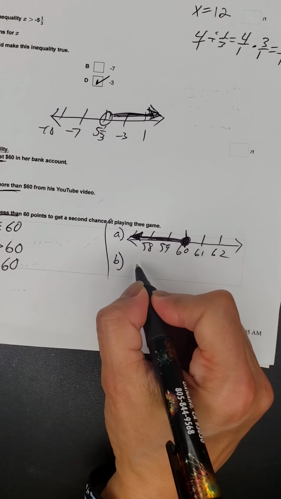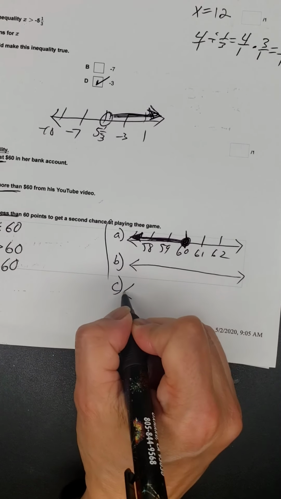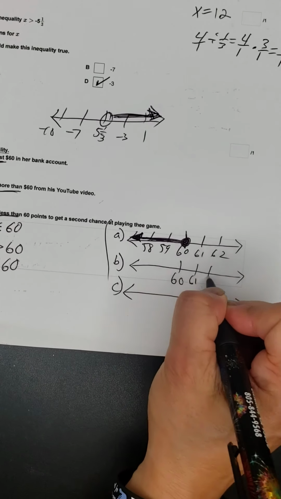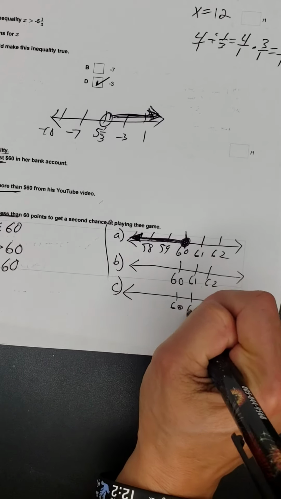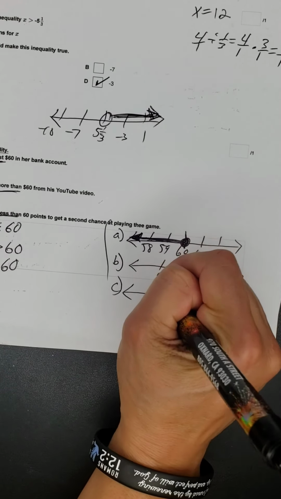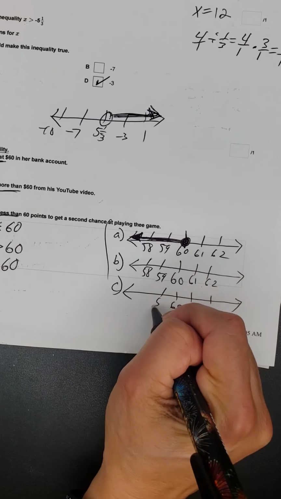Then for B, same setup for the number line for B and C. So I'm just going to go ahead and set those up really fast. 60, 61, 62, 60, sorry it's a little messy, I'm trying to go fast, 62, so you don't have to spend too much time watching this video.